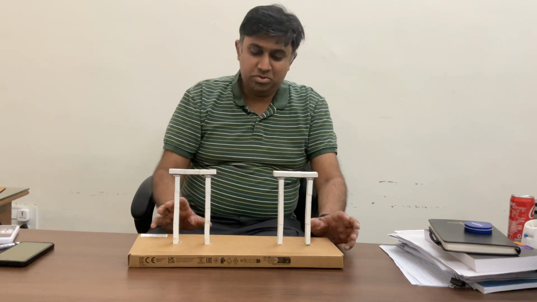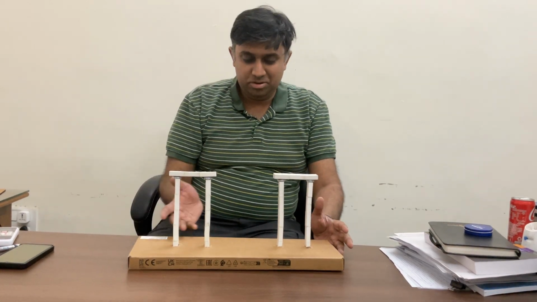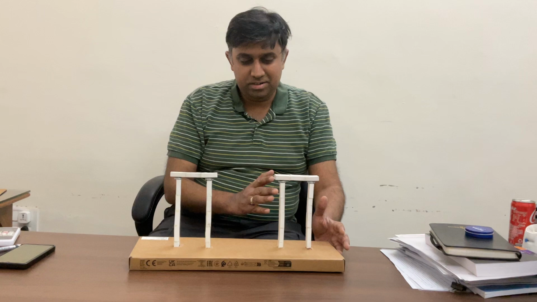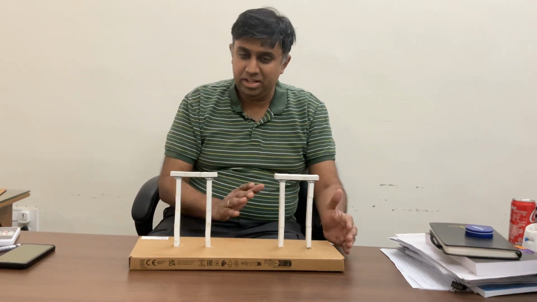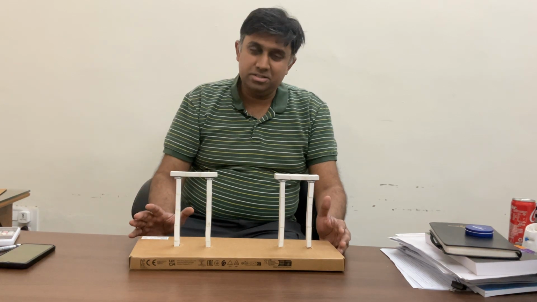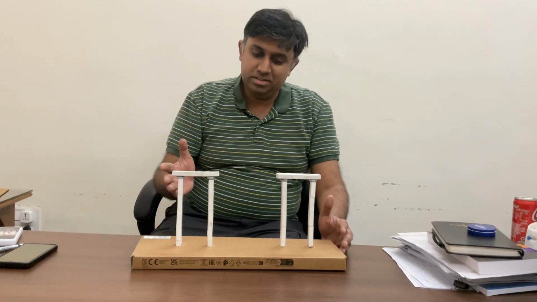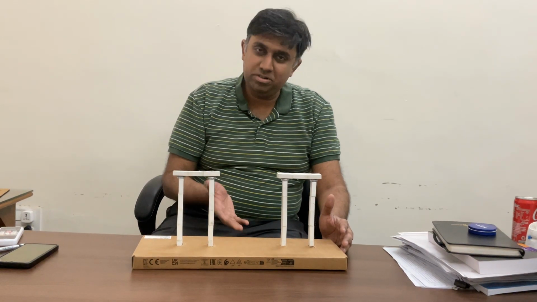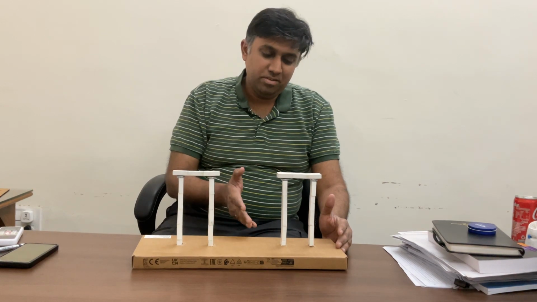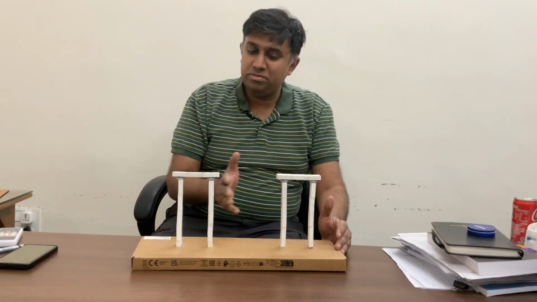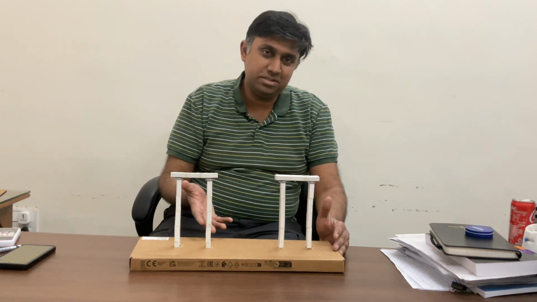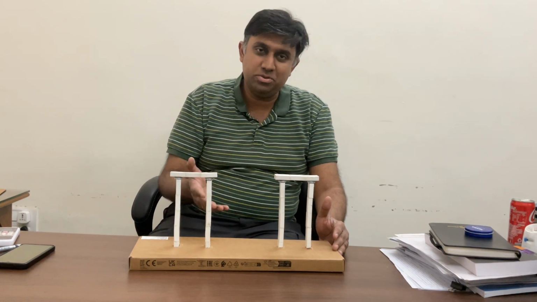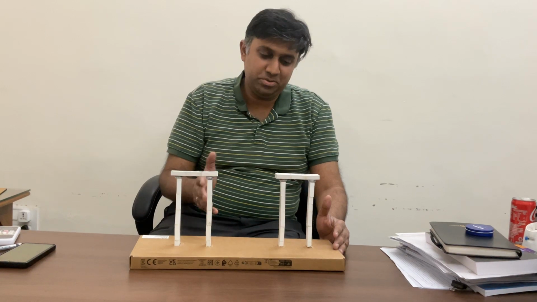And so what we are going to do is start oscillating the base first with a very small frequency, and then we will gradually increase the frequency. When the frequency of oscillation of the base matches the natural frequency of one of these structures, that particular structure is going to start undergoing vibration with high amplitudes.